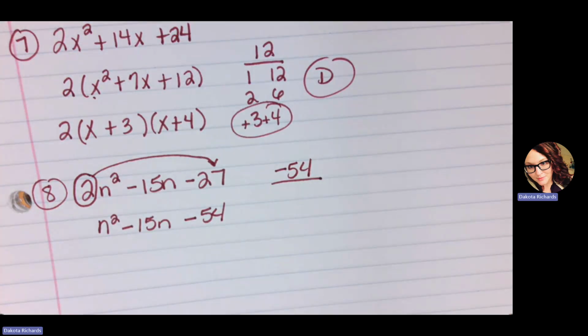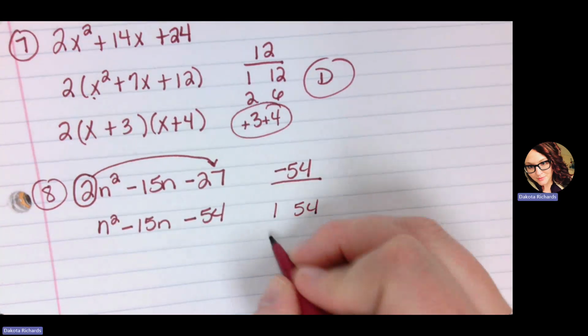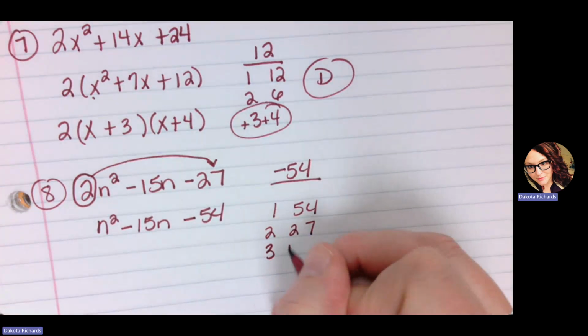So if you go to your table, do 54 divided by x, your factors. Of course, you've got 1 and 54. You've got 2 and 27. You've got 3 and 18.